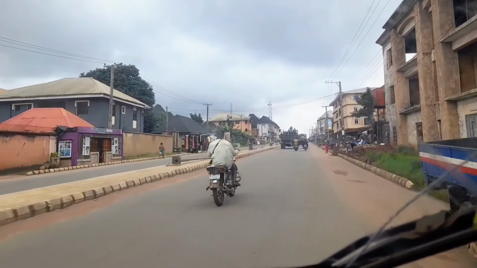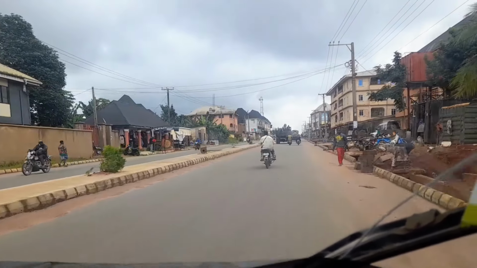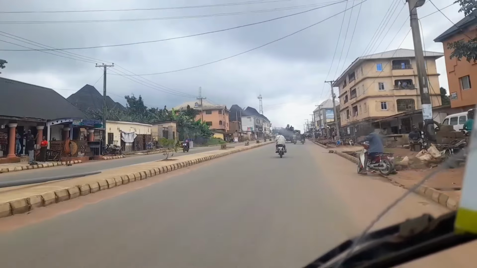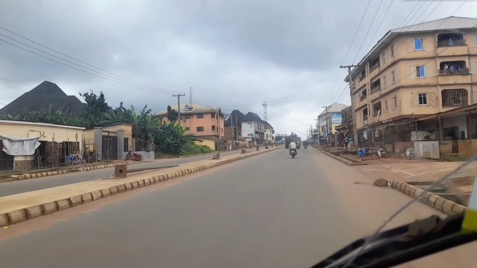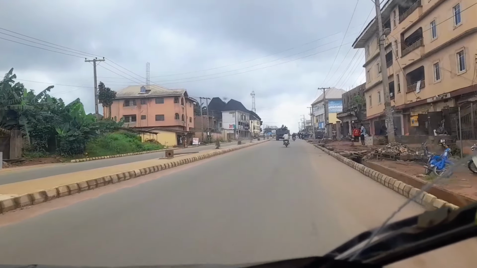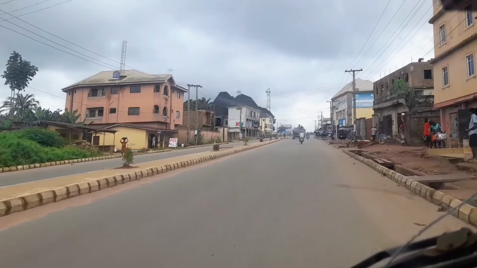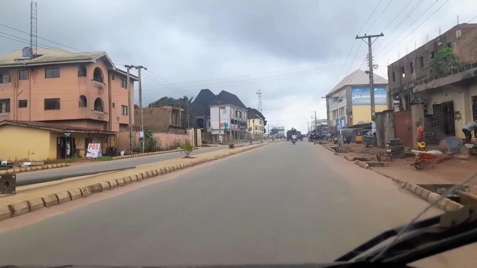For those who care to know, I started this filming just before the Agwata local government in Ekwulobia axis, a little bit close or a little bit far from the Ekwulobia flyover.